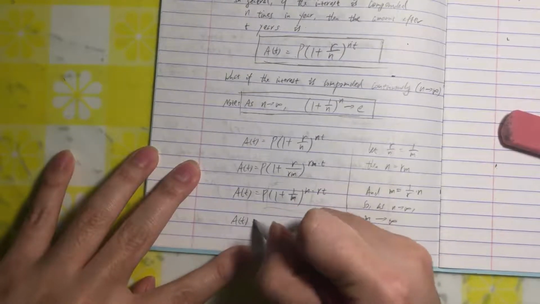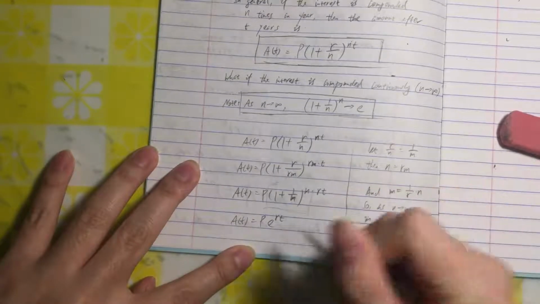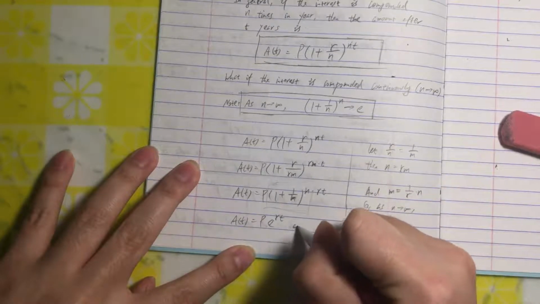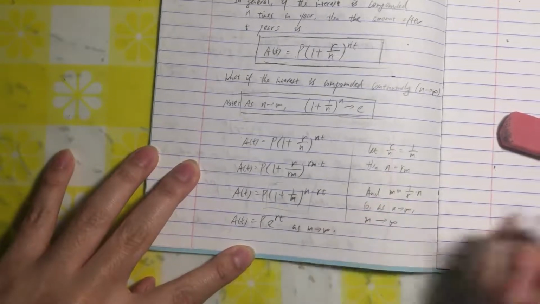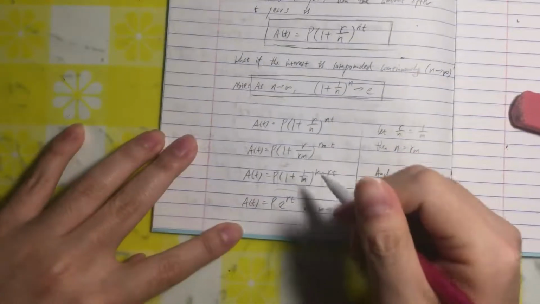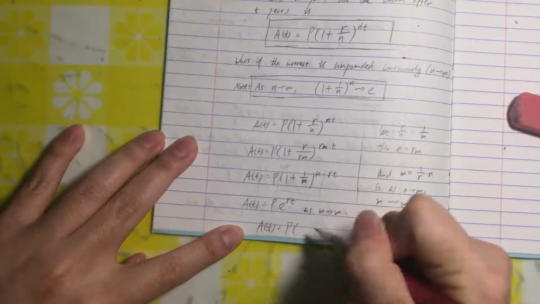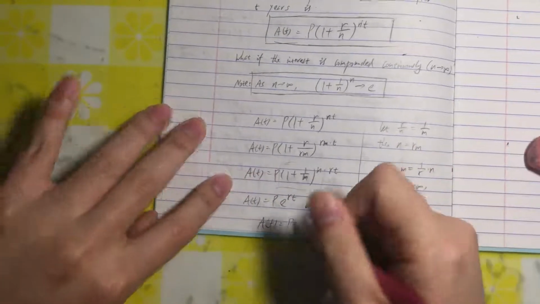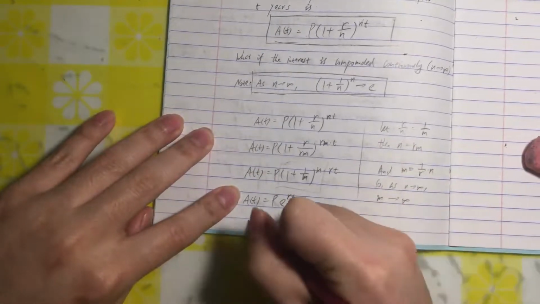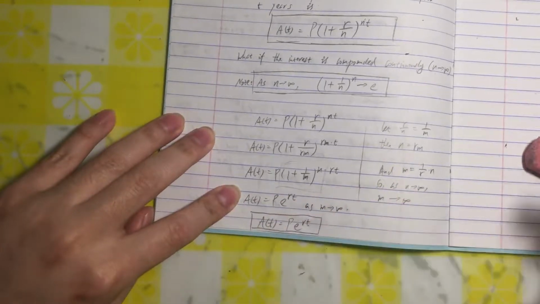So A of t equals P times e to the power of rt, as m approaches infinity. So that's the formula for the compound interest if the interest is compounded continuously.